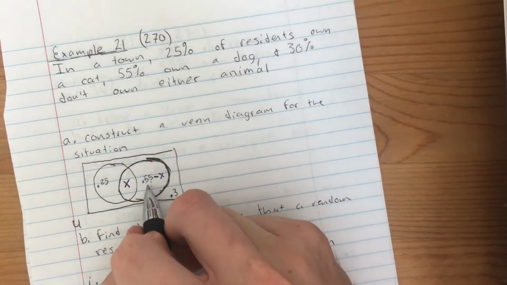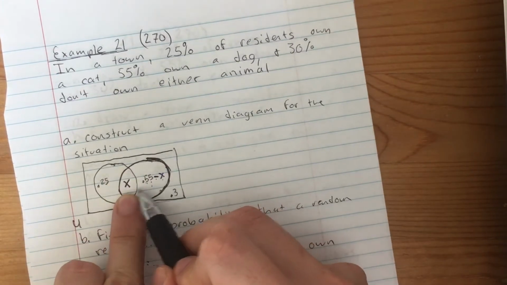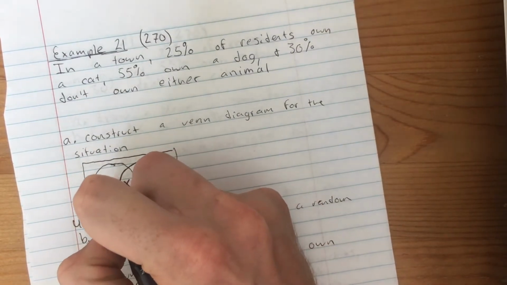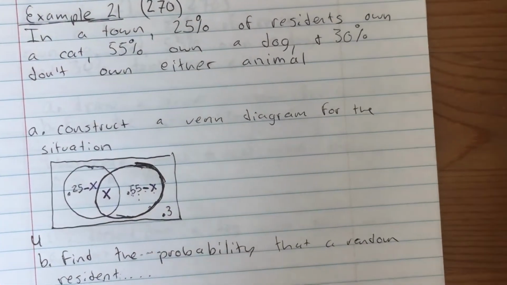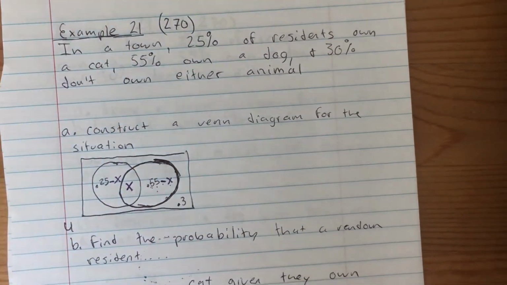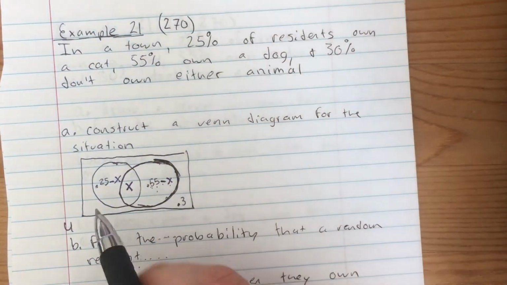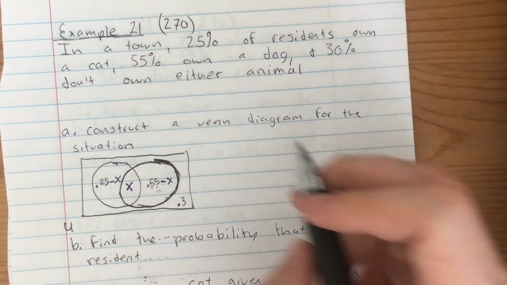So we're going to have to call this particular circle 55% minus that X. And the same thing for 0.25. We're going to have to call it 0.25 minus X. And then we're going to have to do a little bit of math to set that up, because we know if we add all of these things up right here, they should add up to 70%.